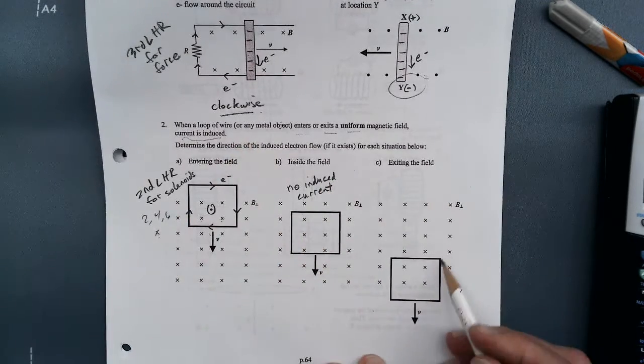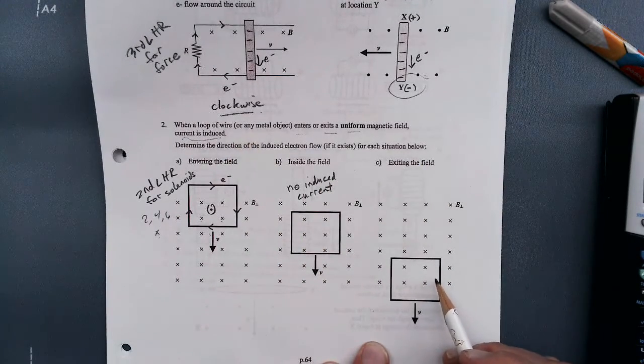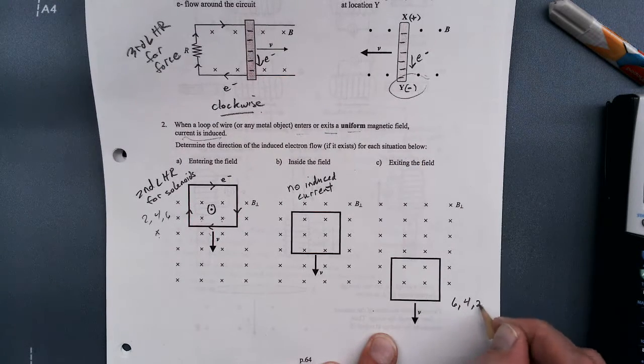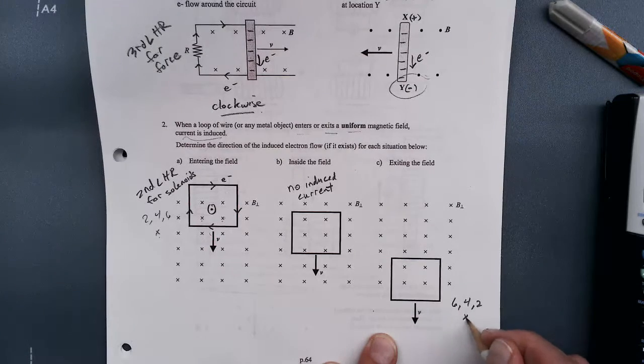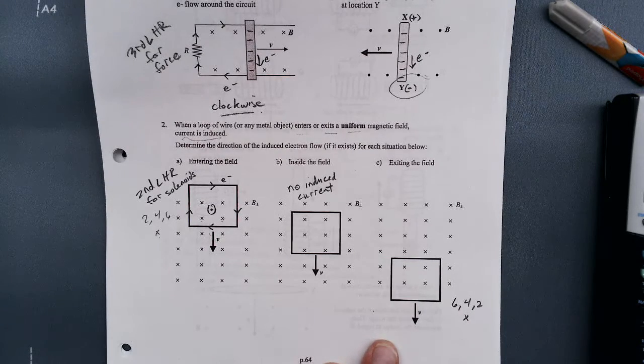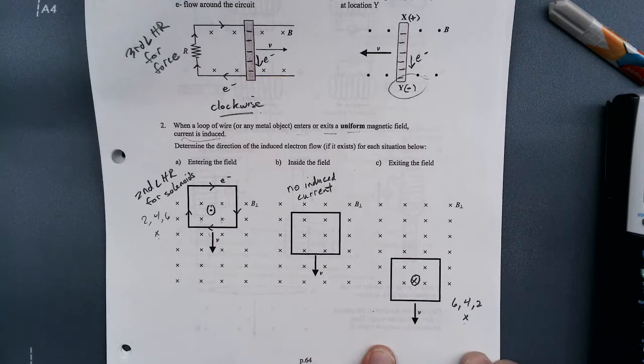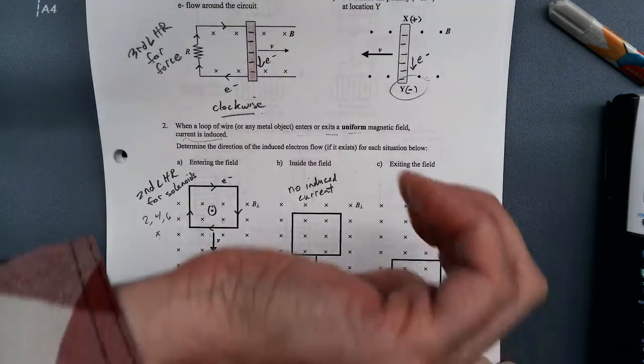Now it's exiting the field. So let's visualize what's happening here. It's going now from 6 to 4 to 2 into the page. And so now it's starting to decrease going into the page. And so Lenz's law is going to try and offset that, oppose it, by making sure it does increase into the page. Now in this case here, what I'm going to do is have my thumb down. So it's going to be like this.